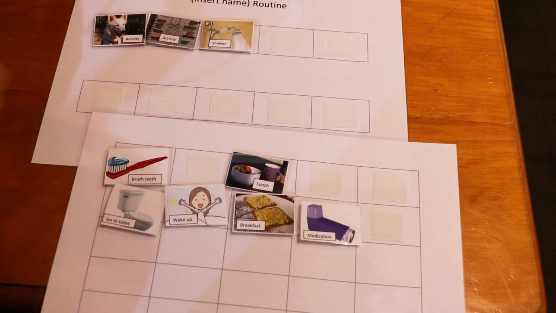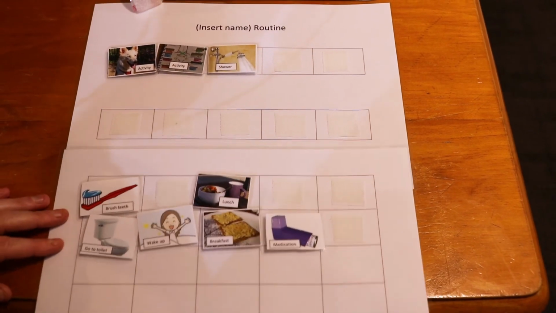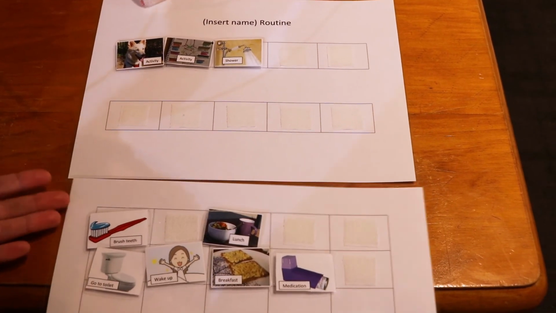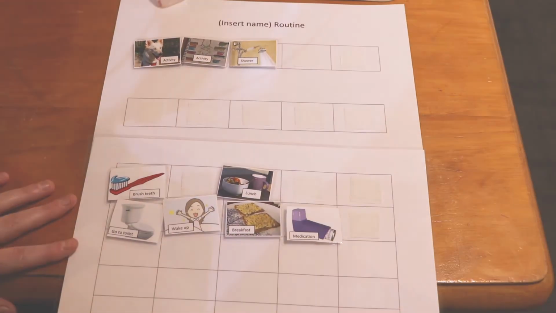It's all done. And make sure you put your child's name at the top or whoever's using this, and you're done. You can stick it on the wall, or you can put it in a booklet if you'd like to hole punch it. And yeah, just have fun.